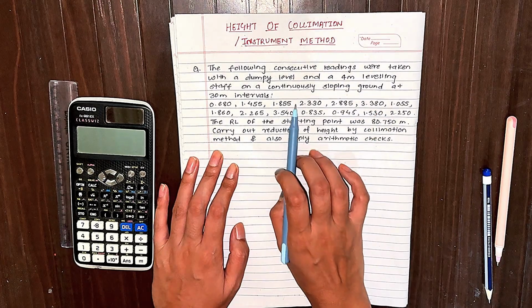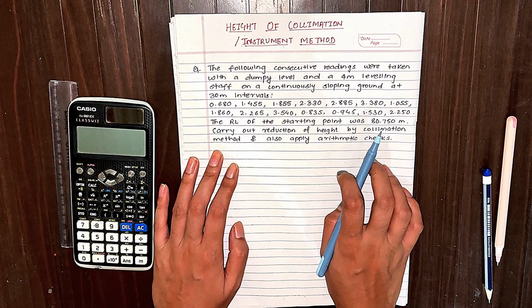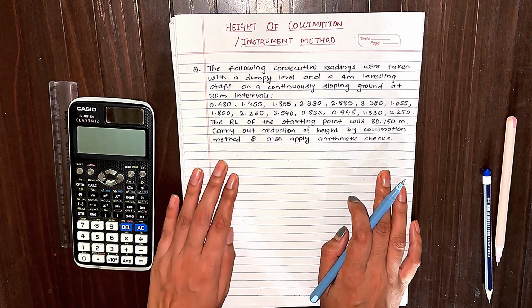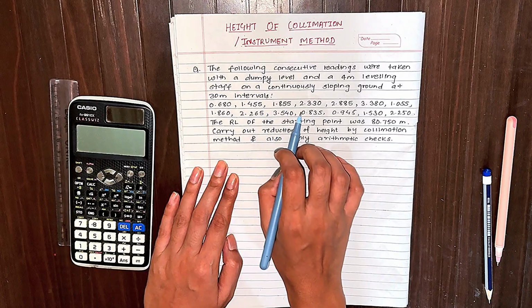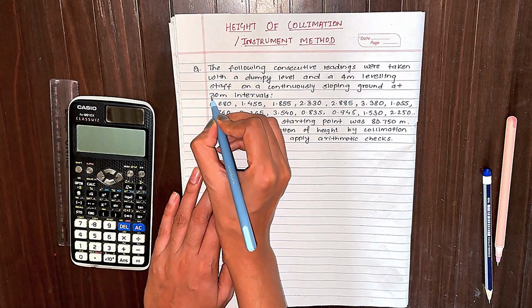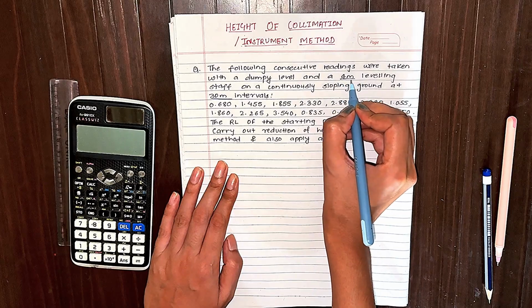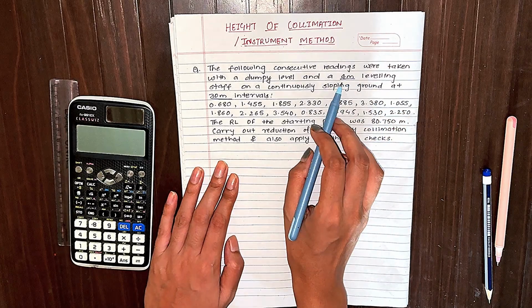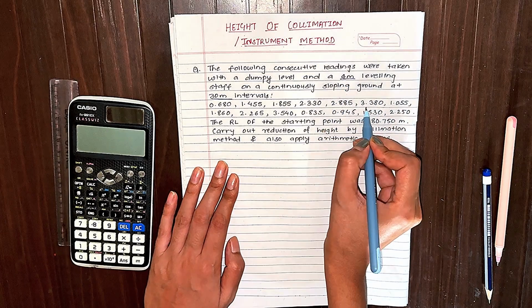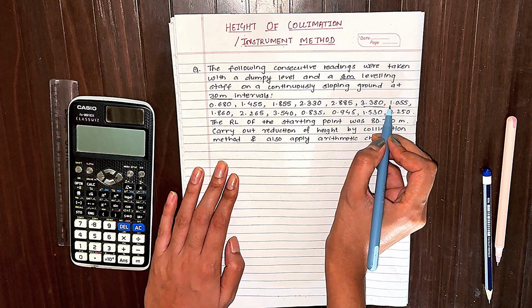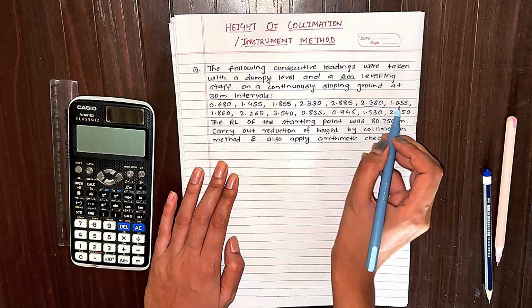So today we are going to solve a numerical to calculate the RL by the help of the collimation method from the leveling chapter. Readings are given here on the sloping ground at 13-meter interval, and the leveling staff is of 4 meter here. The staff can measure up to 4 meters. So this 3.380 must be the foresight before it changes its level.